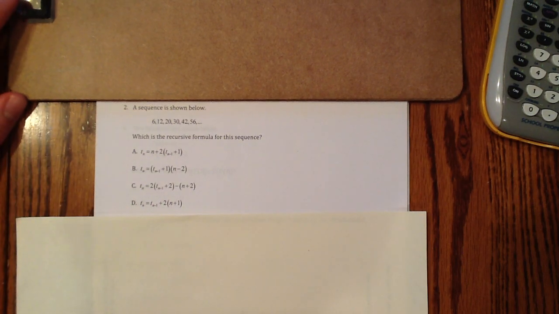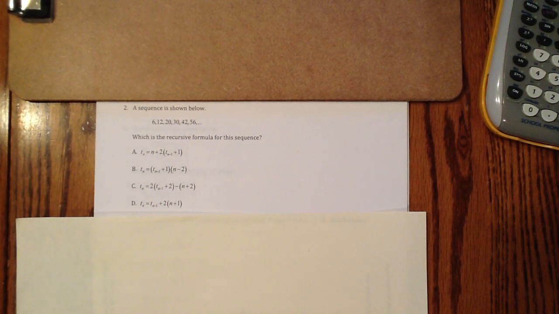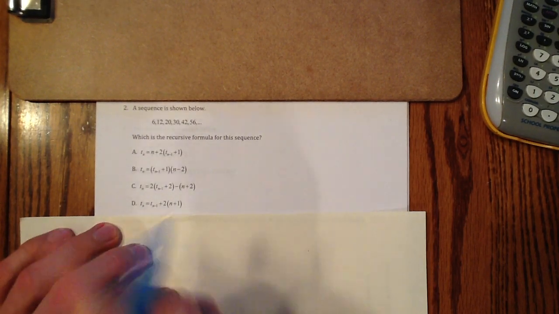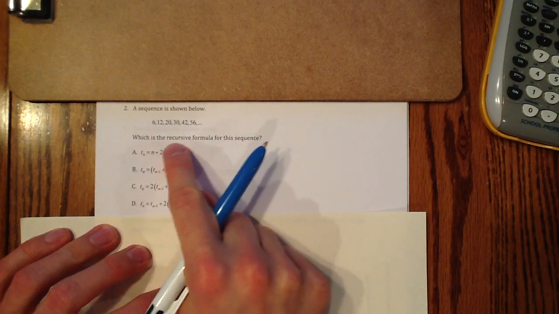I'm not a big fan of this problem. Let me tell you why. The sequence is shown below. It's the recursive formula.